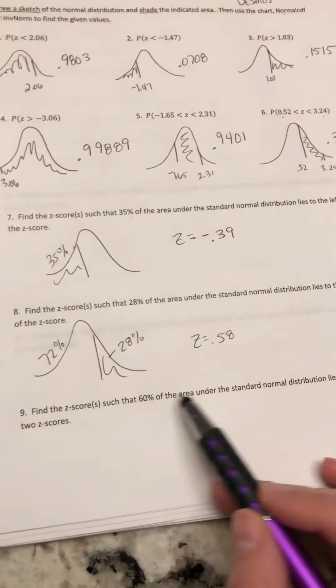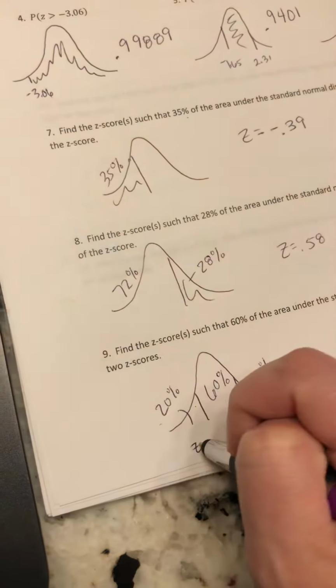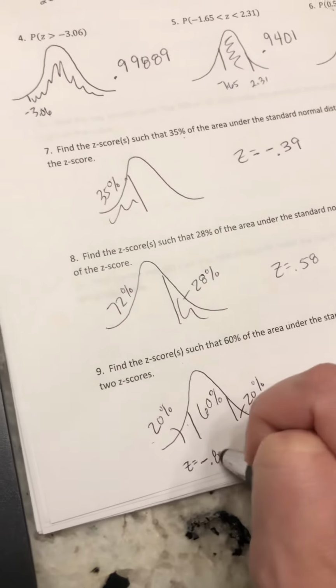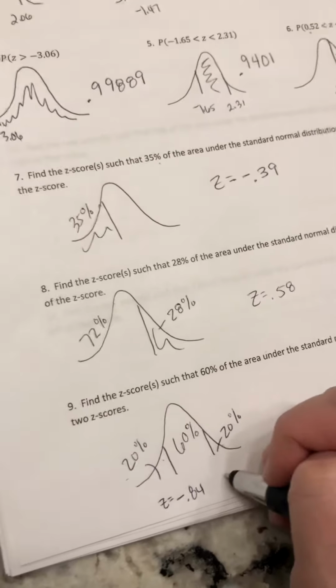So if I do second bars and inverse norm, I get of 0.2, I get negative. So one z is negative 0.84, which means the other z has to be positive 0.84. So you could write z as plus or minus 0.84 is fine.